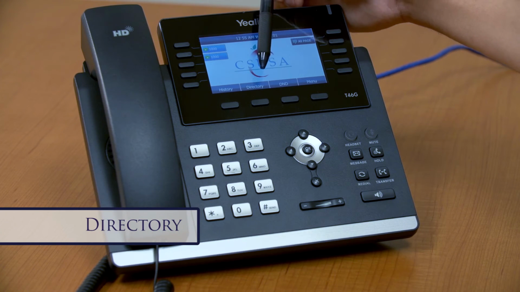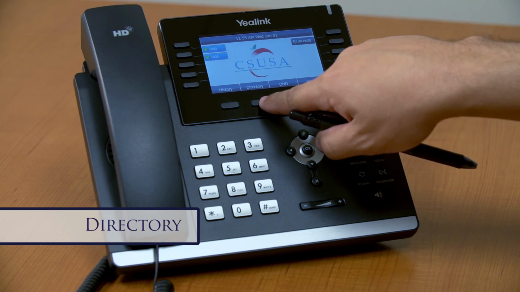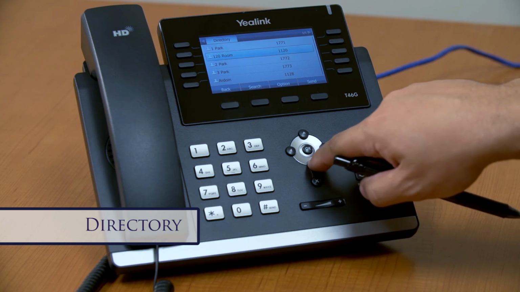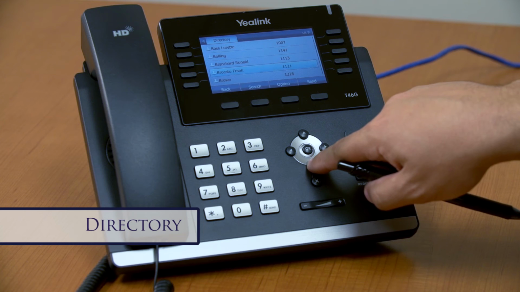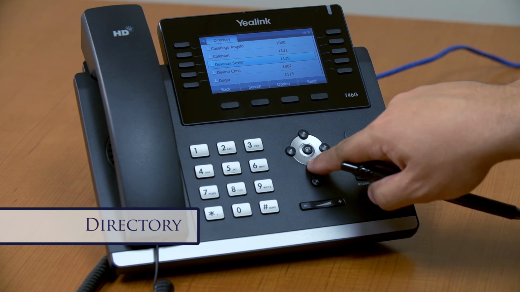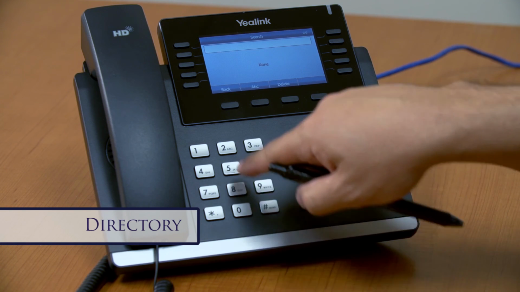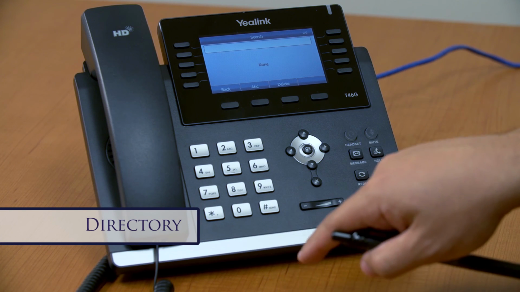Next we have the directory key. This gives you the names and extensions of the persons in your organization. Once again, you can scroll up or down to find it. It's in alphabetical order, or you can hit the search button and type in the name or the extension number.